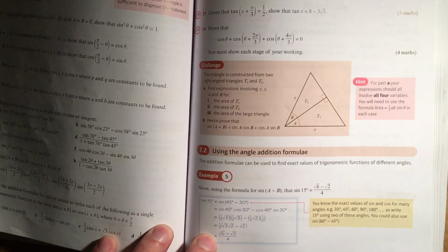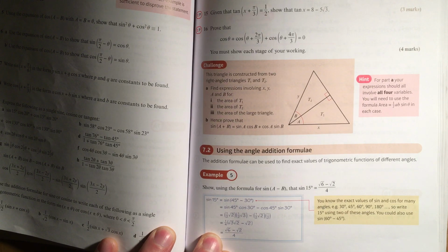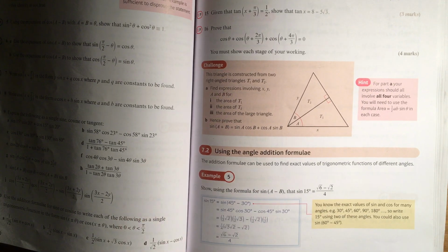So it's just getting used to the identities that we've got, and I'll move on to section 7.2 in the next video and show you a few more of these sort of applications.